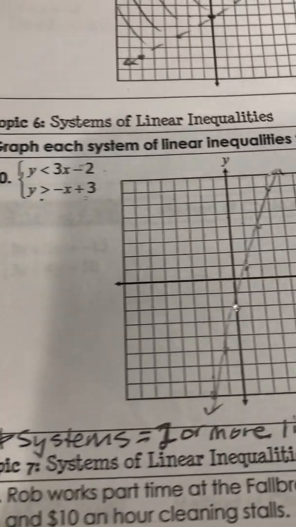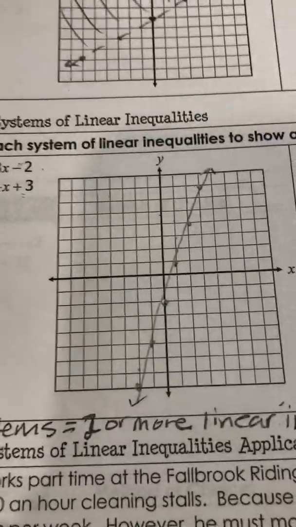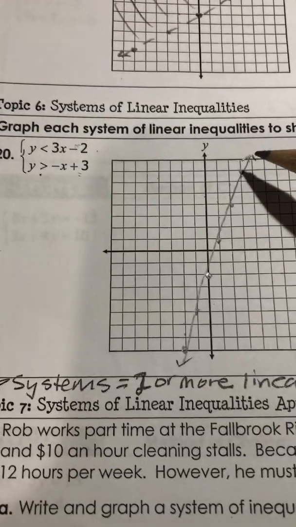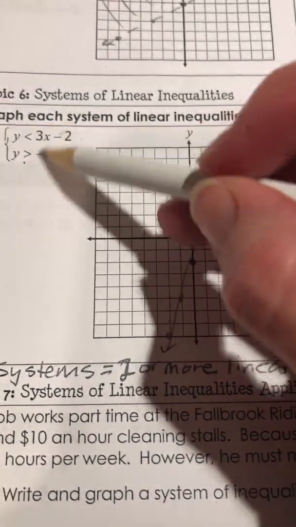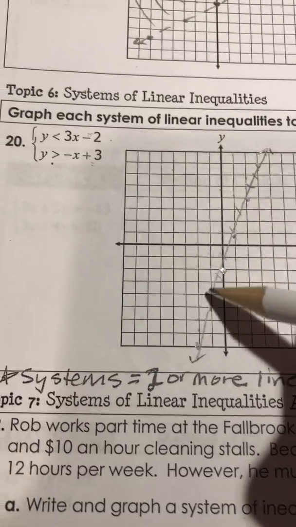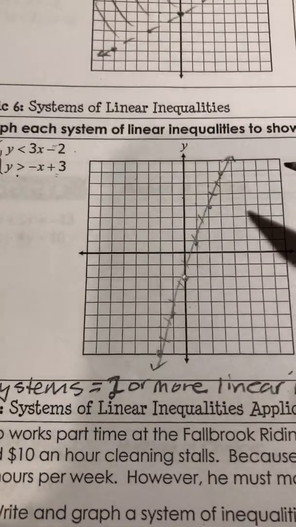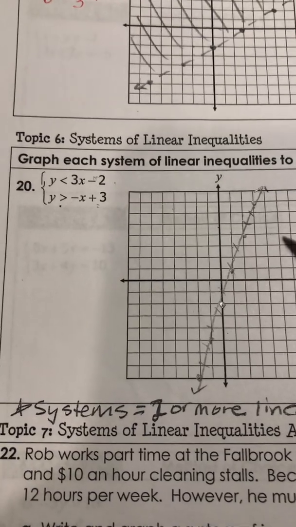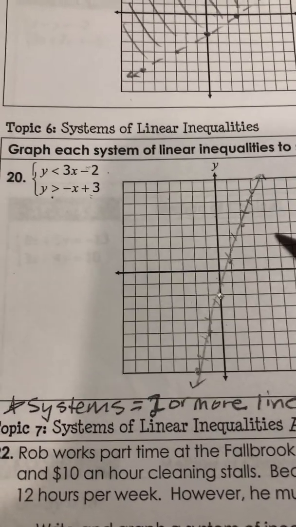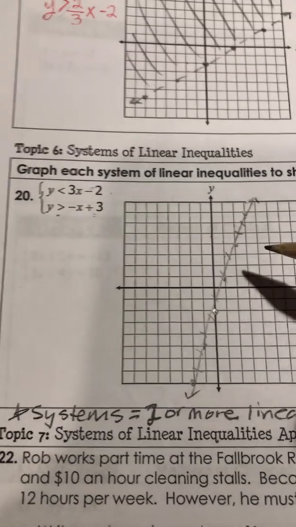Oh, you know how I messed up, and I don't even have an eraser. If you're watching, hopefully you can tell me what this should be. Remember, there's no equal sign, so this should actually be dotted. For those of you watching at home, realize I did make an error. Both of these should be dotted.